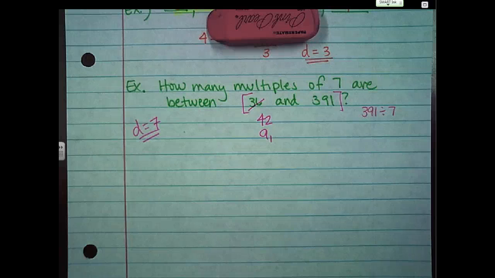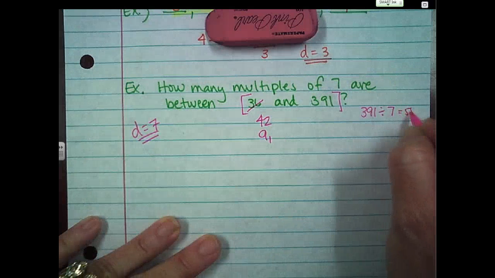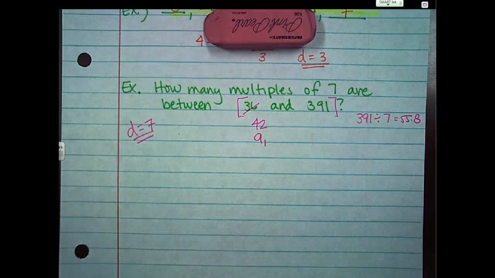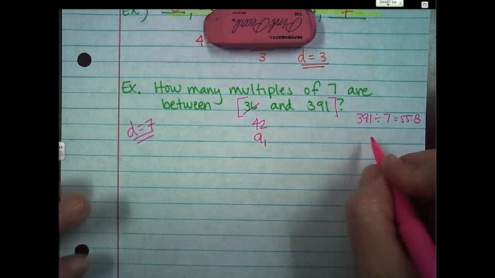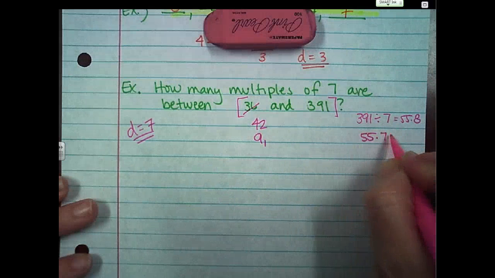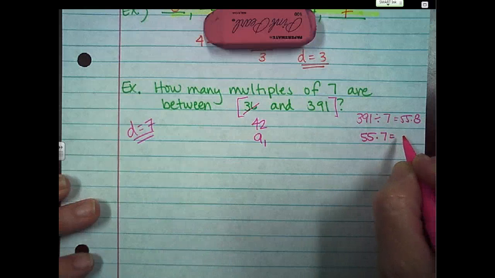Can somebody tell me what it says? 55.8. Okay, 55. So when you type this in, you get 55.8. So do 56 sevens fit in? No, only 55 fit in perfectly. So if you take your calculator and do 55 times 7, you're going to get 385.